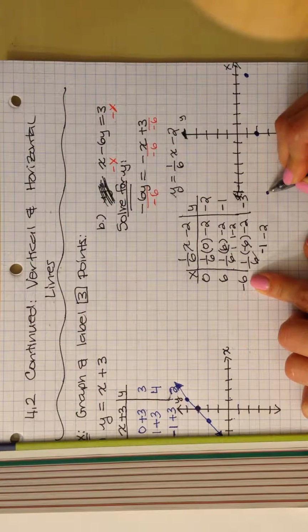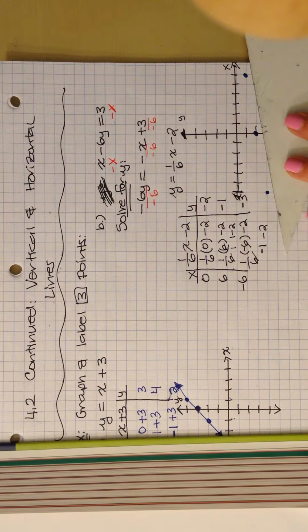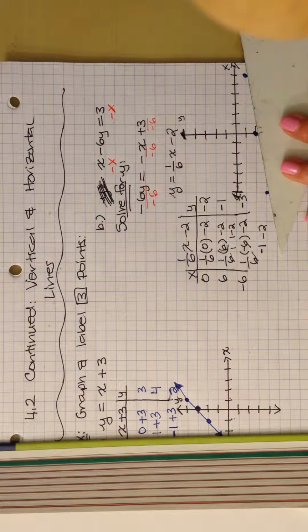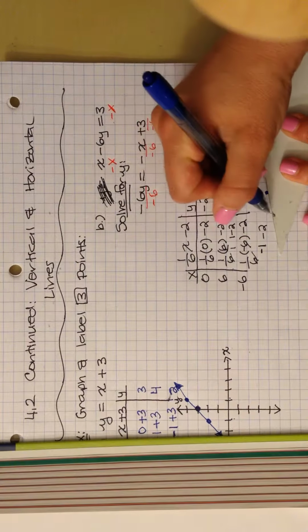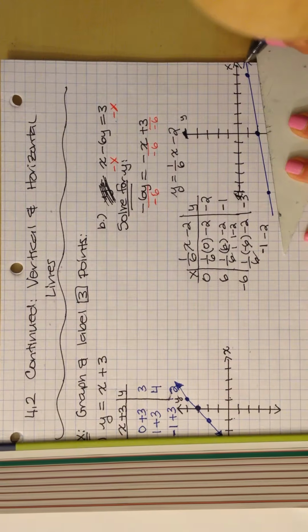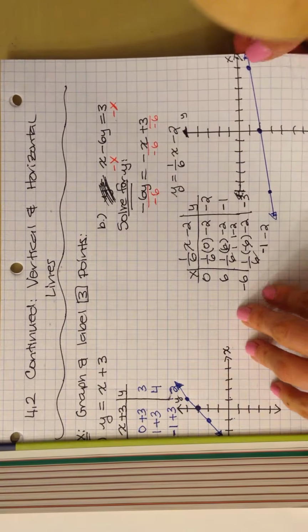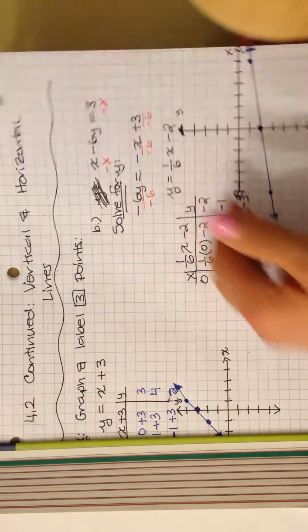So we have a point right there. So I have my 3 points, they line up, so I know that this is correct. And then I just connect these with a straight line, and my graph is complete. And then we're done. Let's look at 2 more examples.